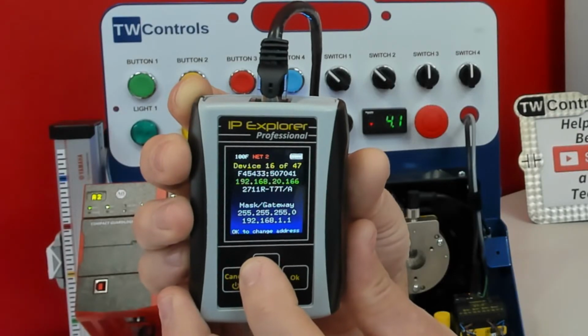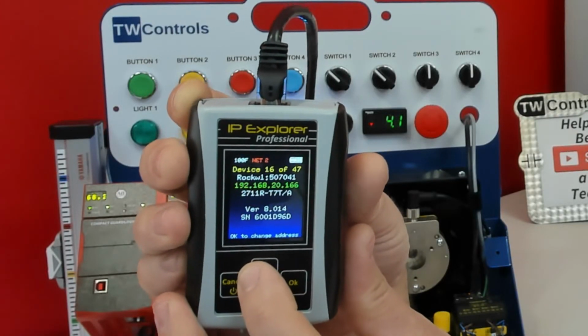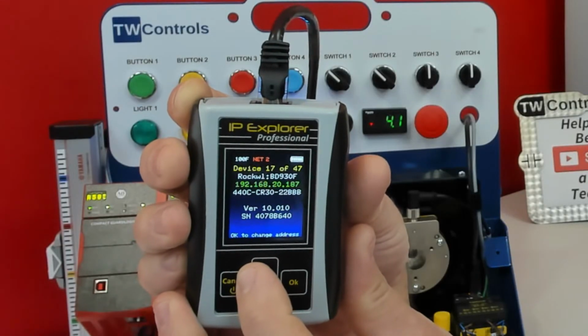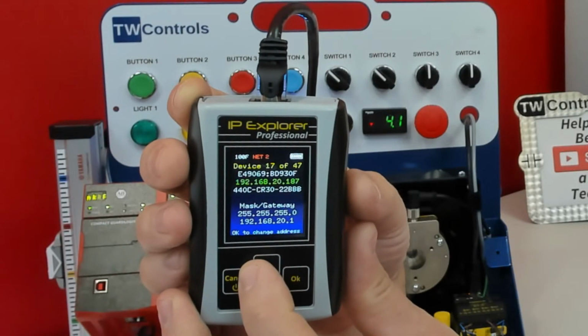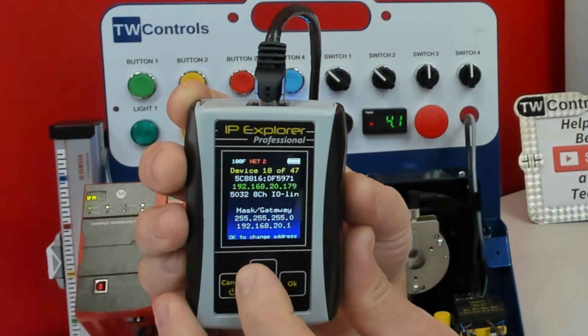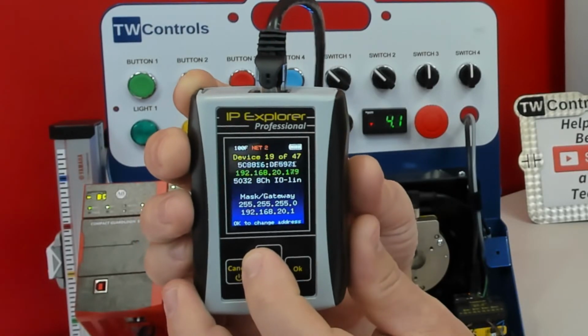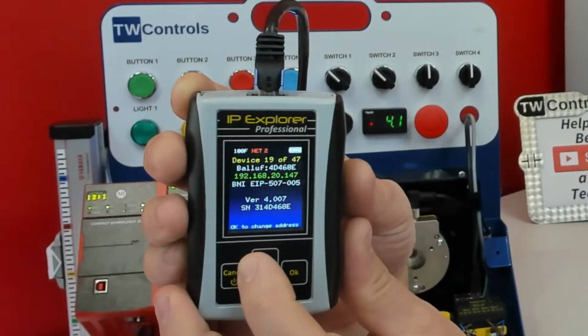Yes, all the Rockwells are grouped together because their model numbers are kind of similar. That is a PW800. There's a 440C. That's going to be a Rockwell CR30 safety relay. And there's a 5032. That is an IO-Link module by Rockwell. And we should be all right. Now we're getting out of the Rockwell.